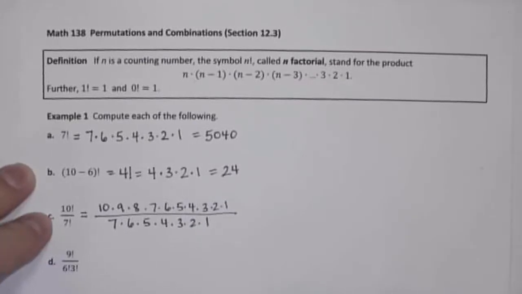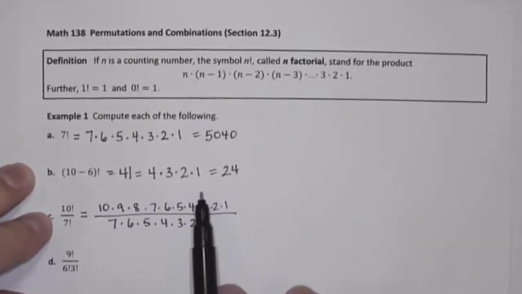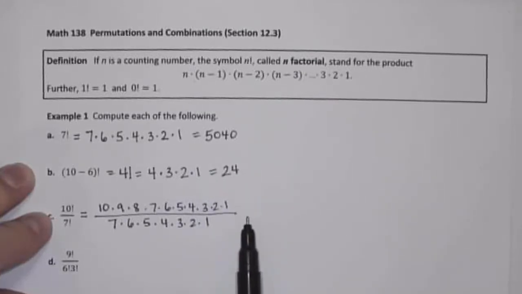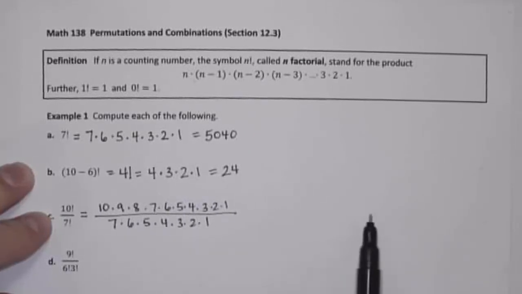Now we could do this a couple of different ways. One, we already know 7 factorial multiplies out to be 5040, so if we multiplied out the 10 times 9 times 8 all the way down to 1, we could take that number divided by 5040.